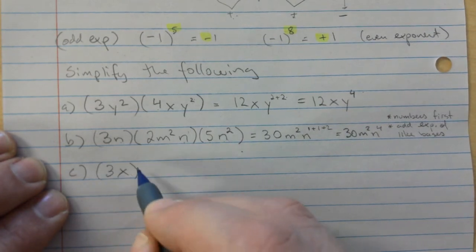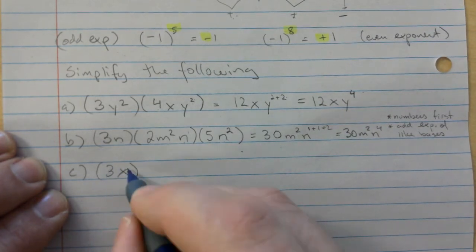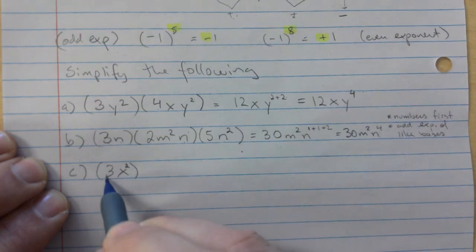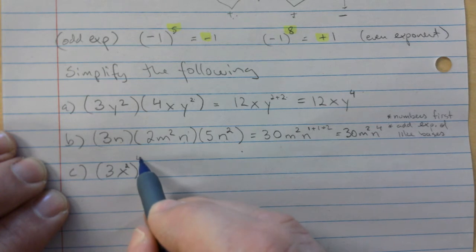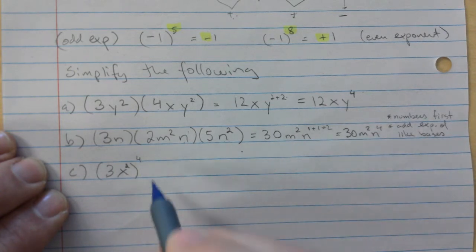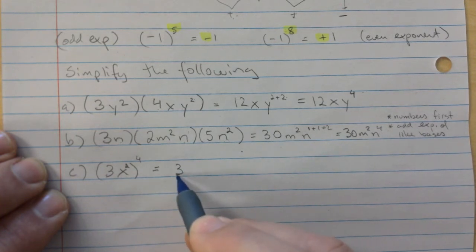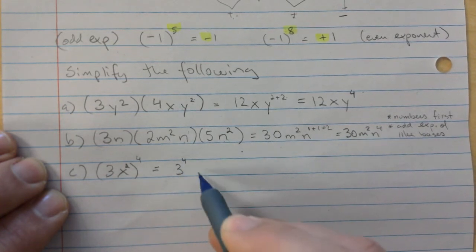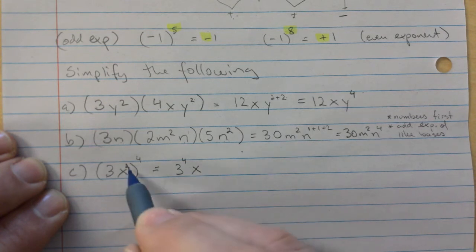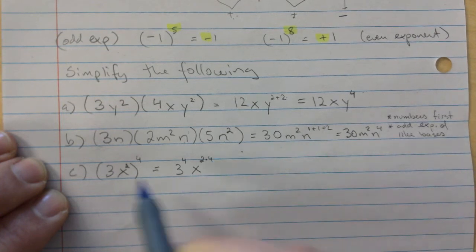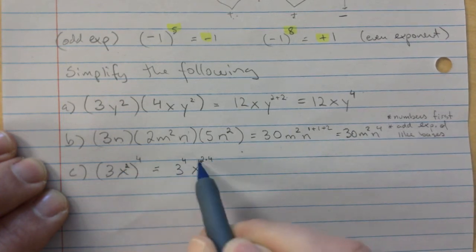3x squared, to the power of 4. This 4 applies to everything in there. So it's 3 to the power of 4, and it's x. This is different, right? This is a power of a power, so it's like 2 times 4. Not adding, this is power of a power, you multiply them.